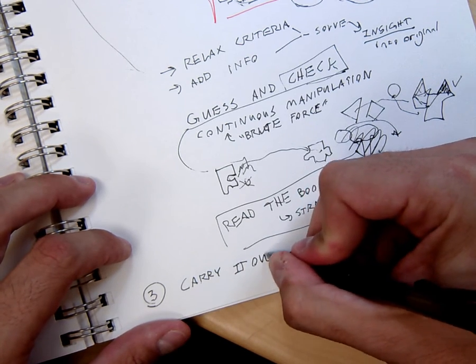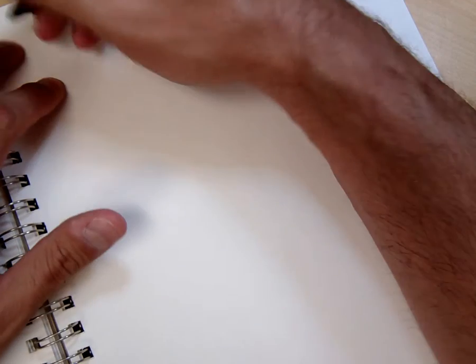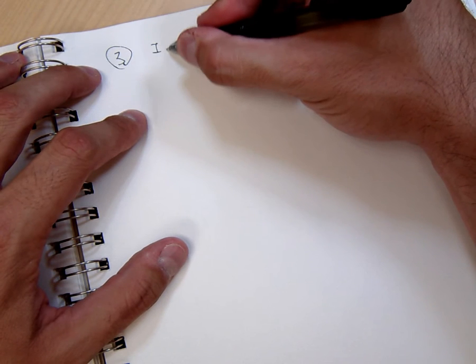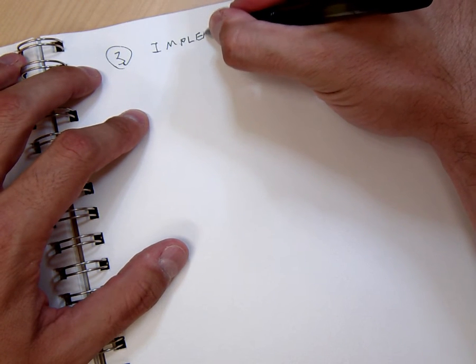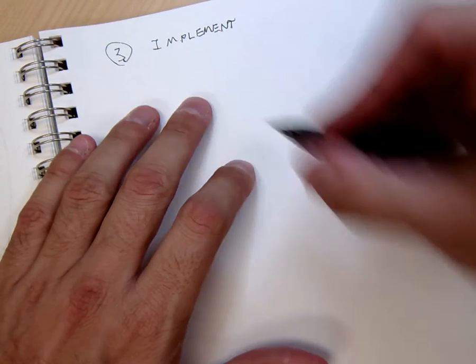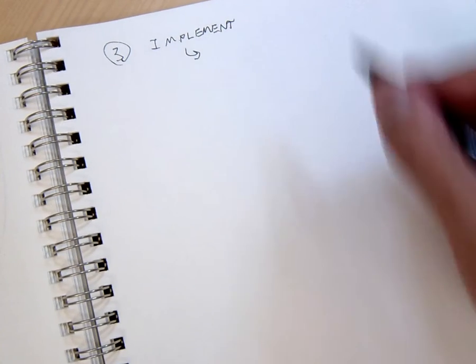Carry out the plan. So the idea of carrying out the plan for us, for step 3, I'm going to write it out as implement. And there's different ways that you could do it.